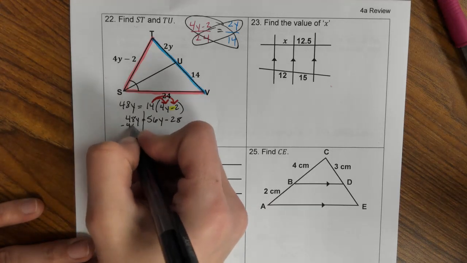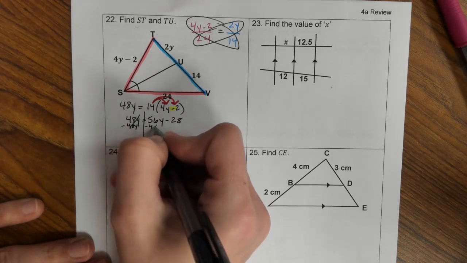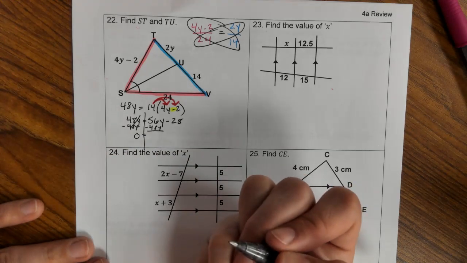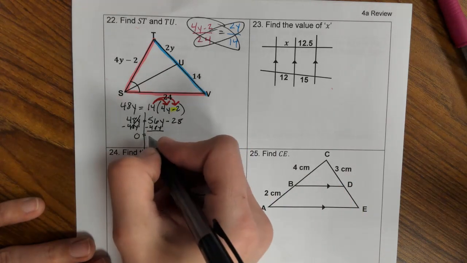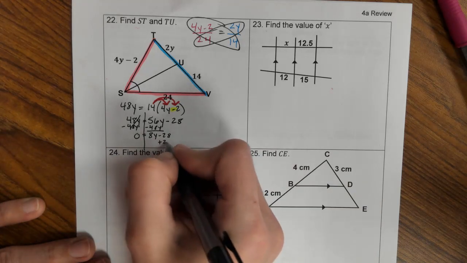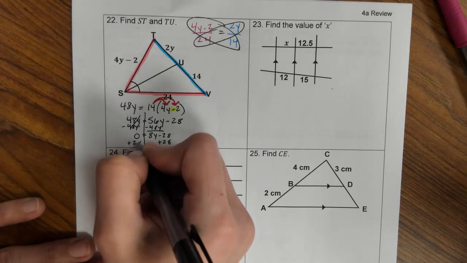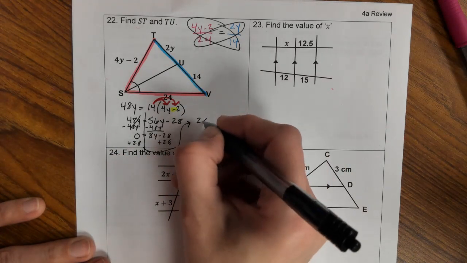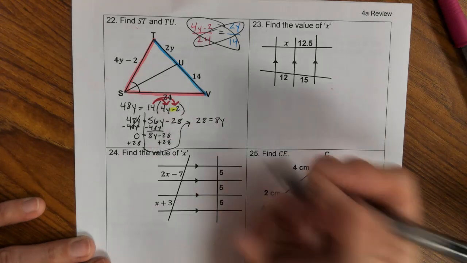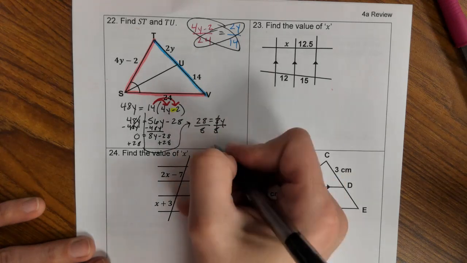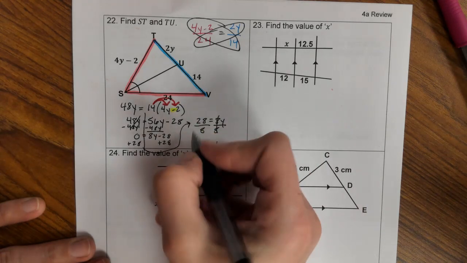I'm going to subtract 48y from both sides. I wind up with 0 on the left just for a little bit. And over here I will have 8y minus 28. But then whenever I add that 28 to both sides, let me carry this on over here, I wind up with 28 on the left, 8y on the right, and yes, this will come out to a decimal. My y is going to equal 3.5.